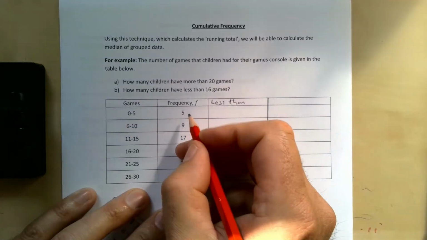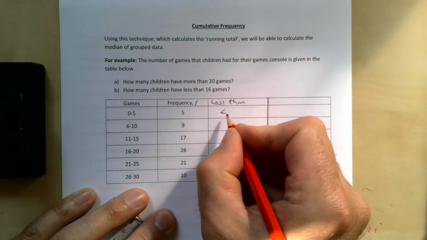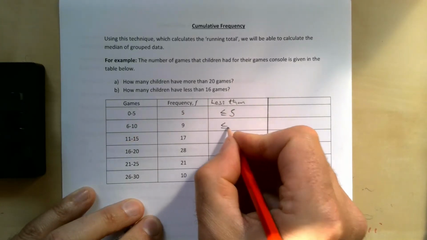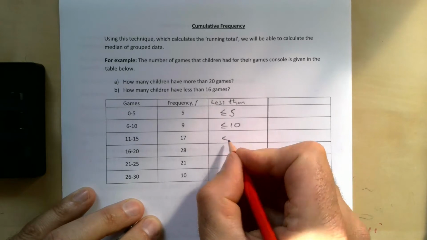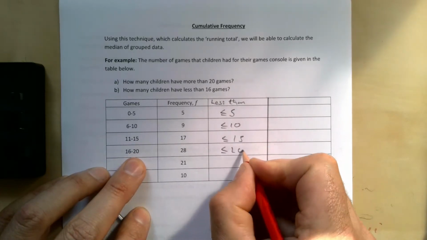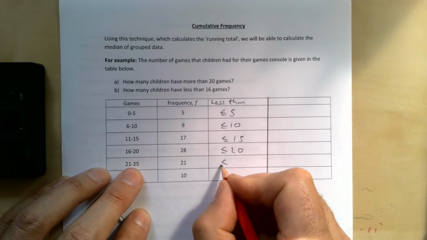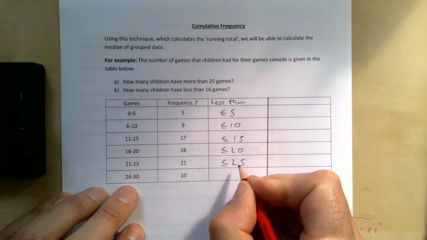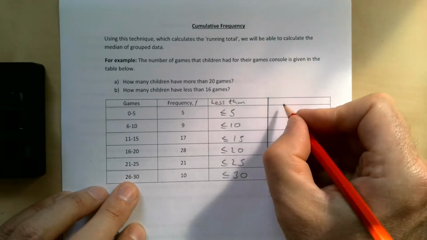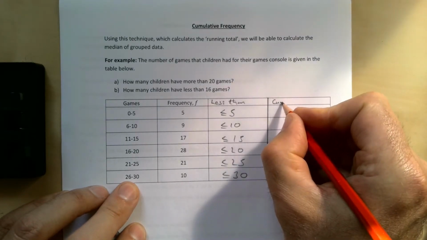Not the 5 games. So for this one, it would be less than or equal to 5. It's always just this top number here. Less than or equal to 10. Less than or equal to 15. Less than or equal to 20. Less than or equal to 25. And then less than or equal to 30. And here then we're going to have cumulative frequency.